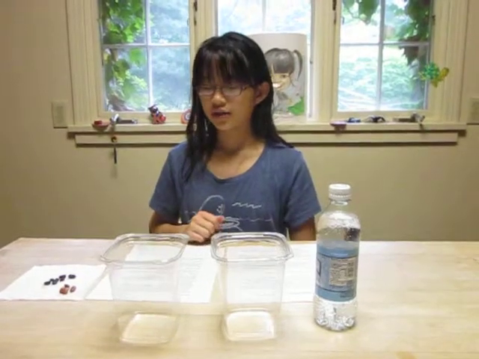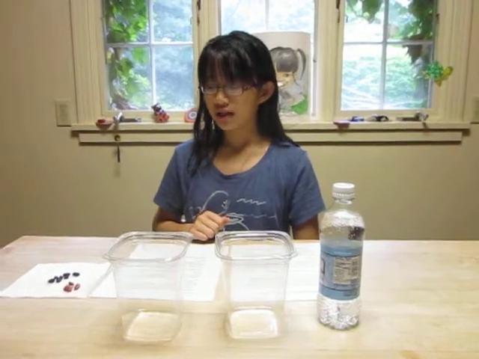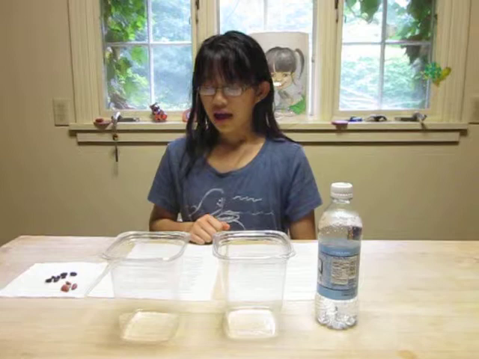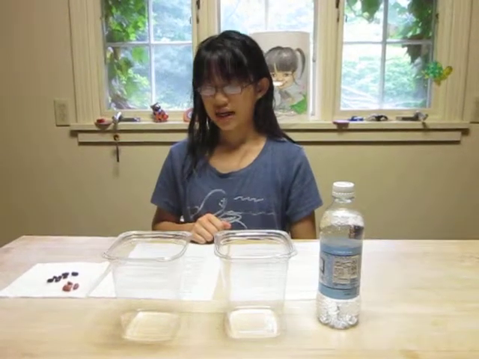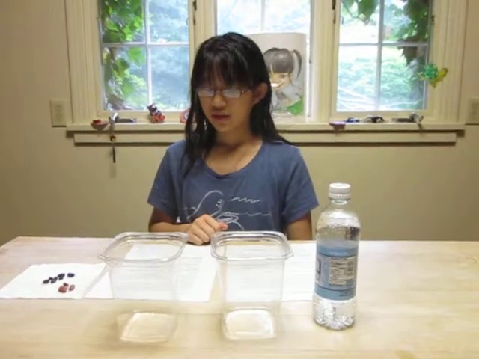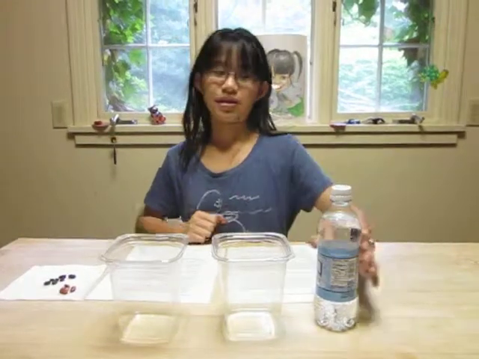I will pour the seltzer into the containers. After I put the seltzer into the containers, I will add the fruit into one container and the beans into the other. Then we will wait and see what happens.